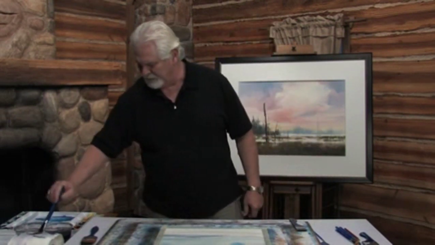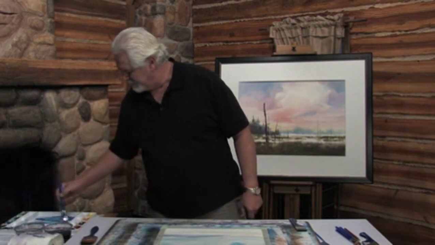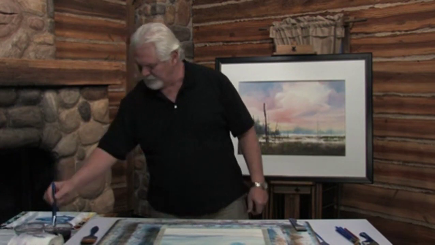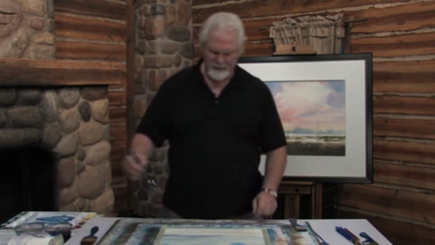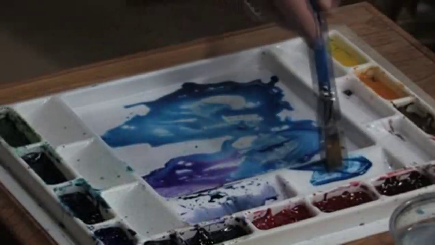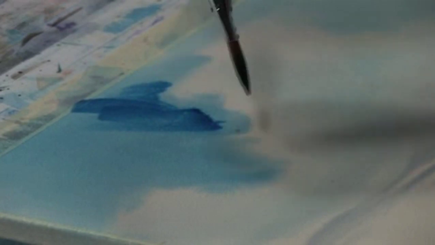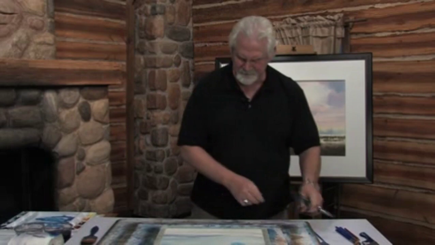Now let's take the 1-inch brush. This is the 1-inch flat brush. Let's take a little bit of that violet and a little bit more of the blue. Use the blotter so it's not dripping wet. Get that excess water out. Now let's come in and really start putting in some darker color behind this cloud. I'm thinking about the outside edge of that cloud. As I've mentioned before in other demonstrations, the outside edges are very important because they're what tell the story.